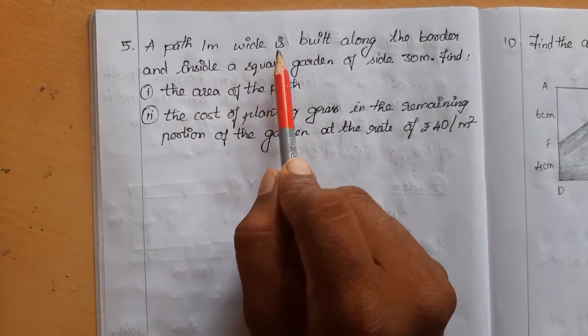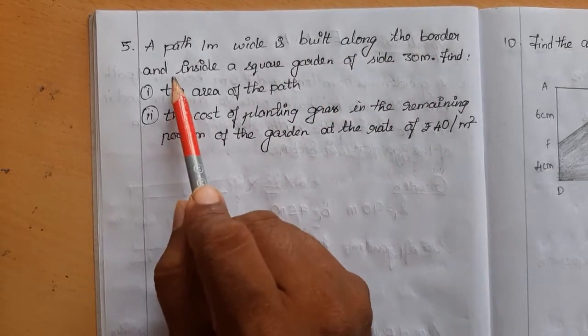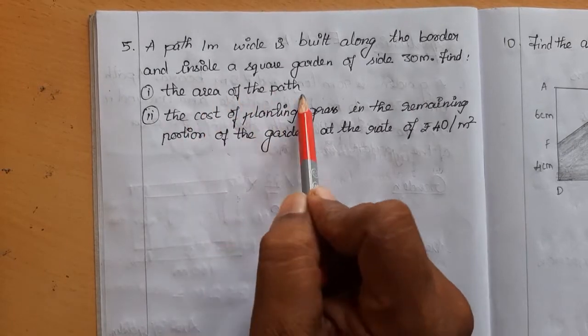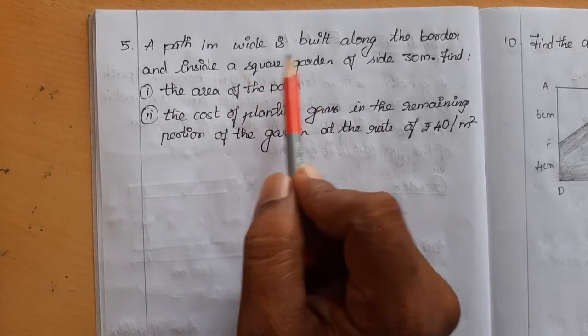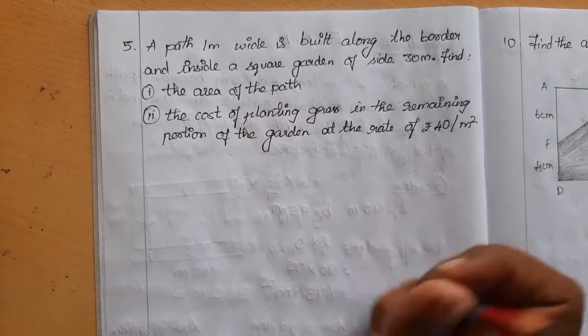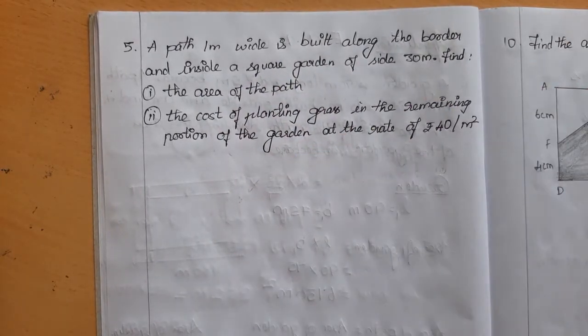A path 1 meter wide is built along the border and inside a square garden of side 30 meter. Find the area of the path. So the path is built along the border and inside the square garden. So inside the square garden and outer there is a path.